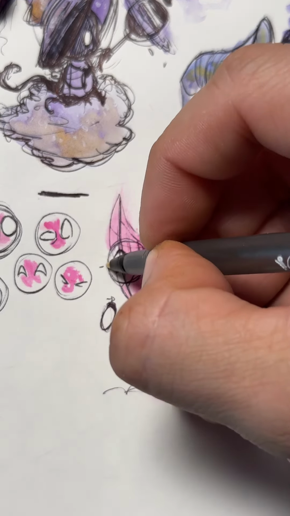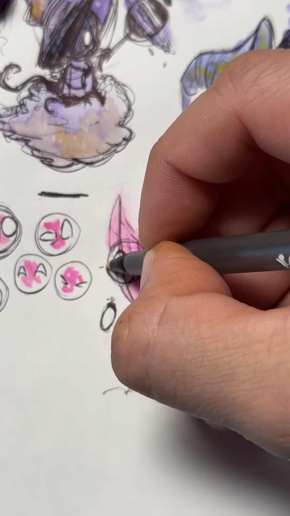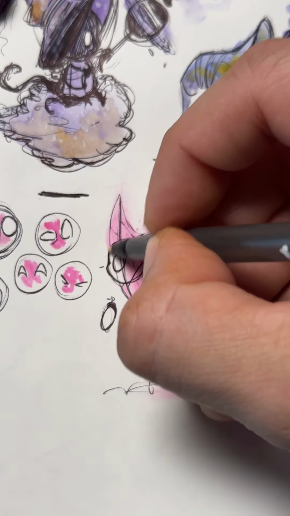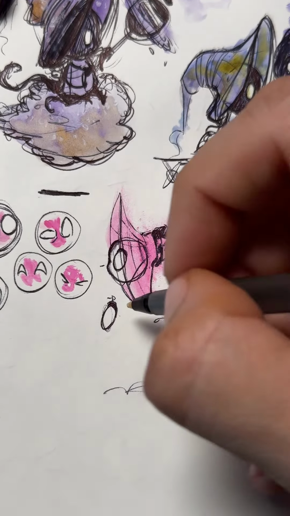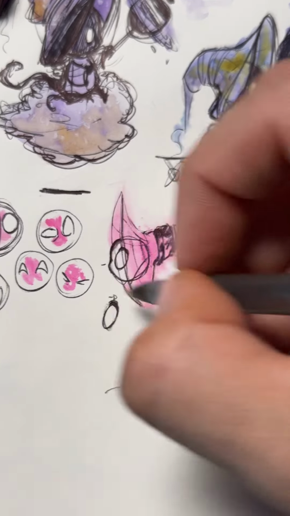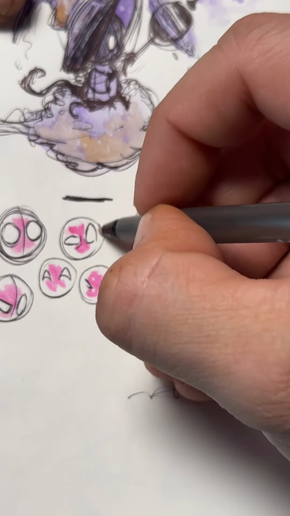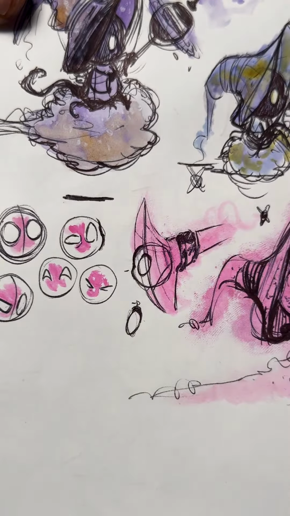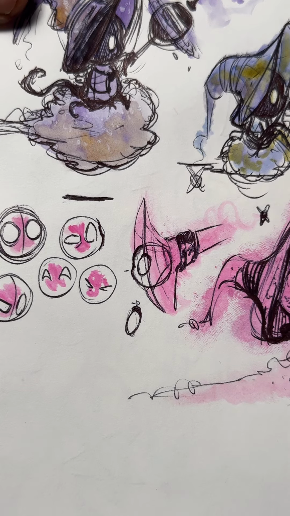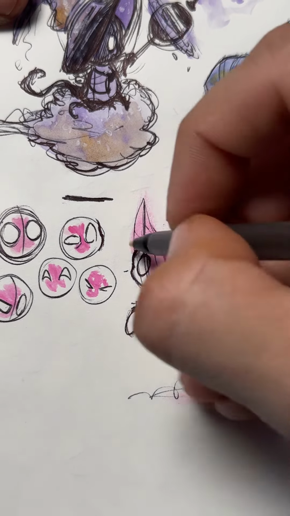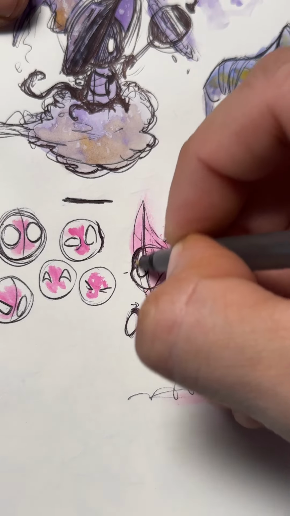I would suggest adding a little divot to the front right here just to make it look a little bit more appealing. Because this looks cute, but this looks cuter. It's minuscule, but it actually makes a difference.